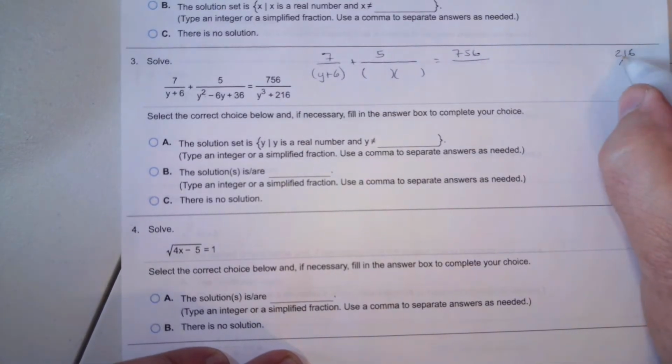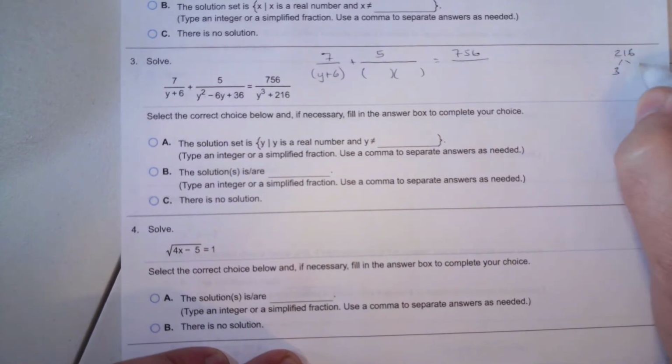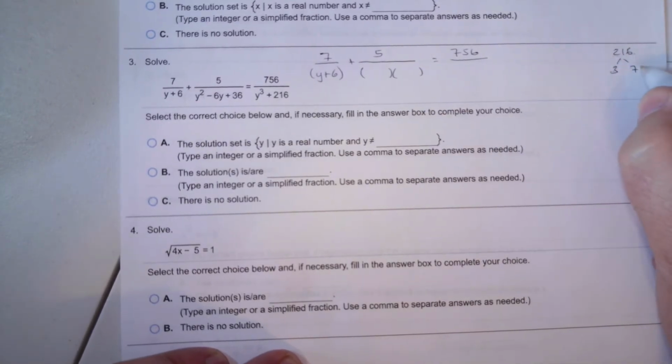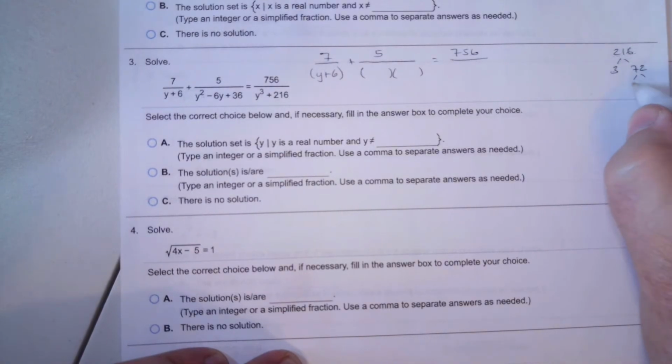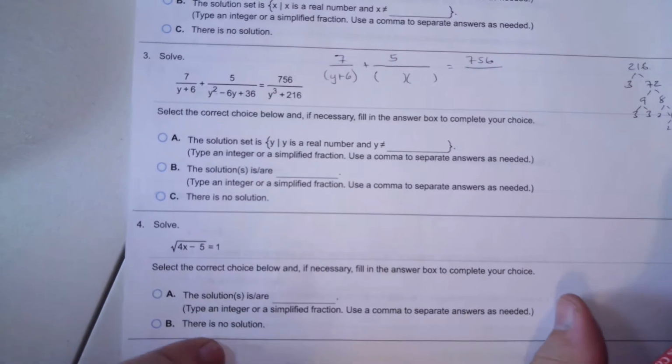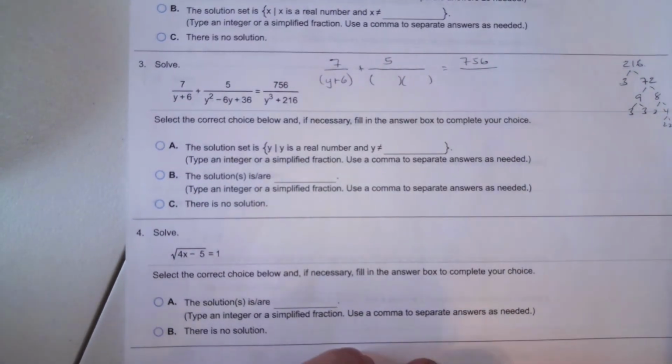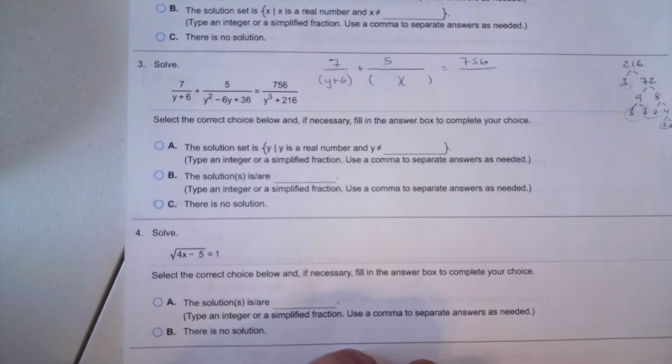We know it's divisible by 3 because if you add up these numbers, it's divisible by 3. 3 goes into 21 7 times. 3 goes into 6 twice. 72 is 9 times 8, which is 2 times 4. So we see there are 3 sets here.